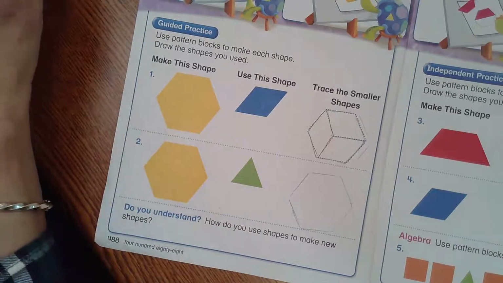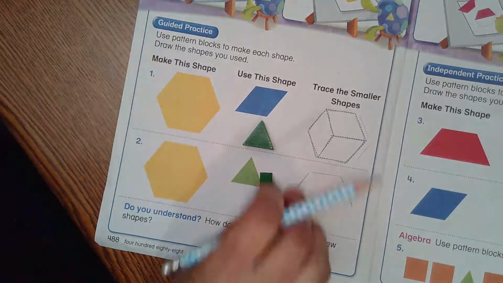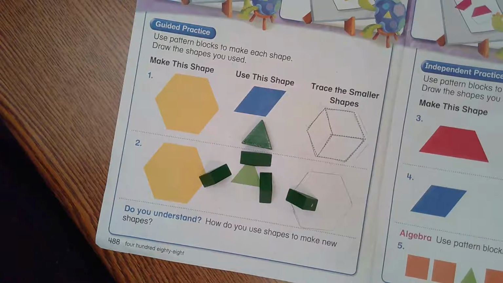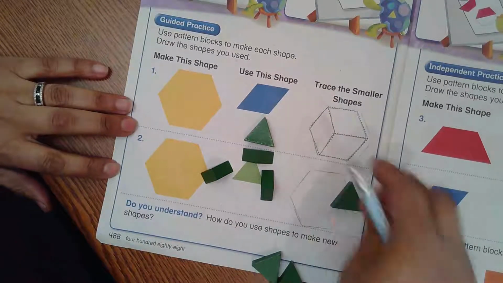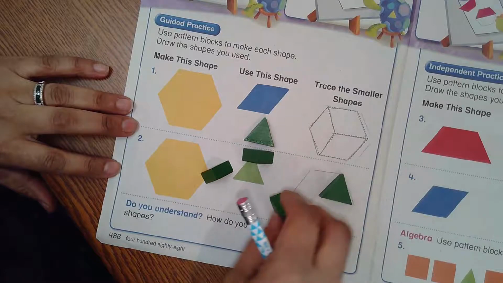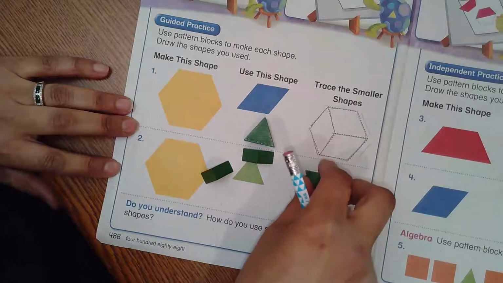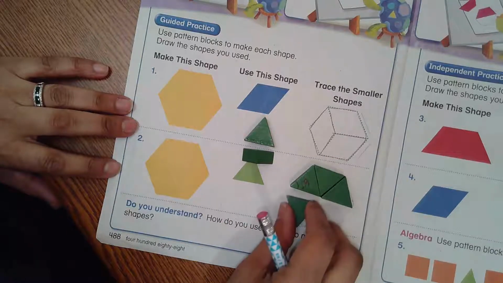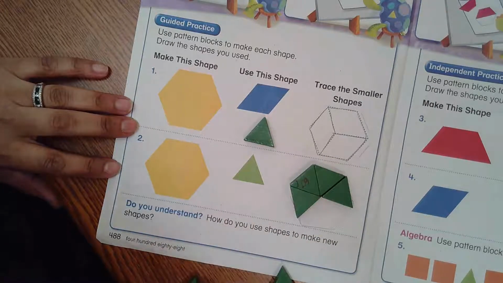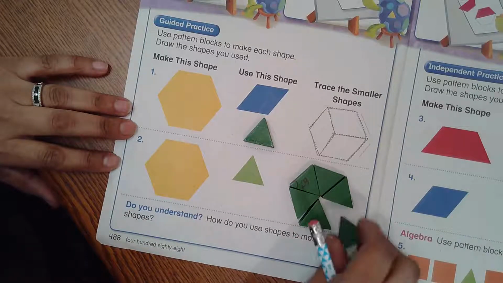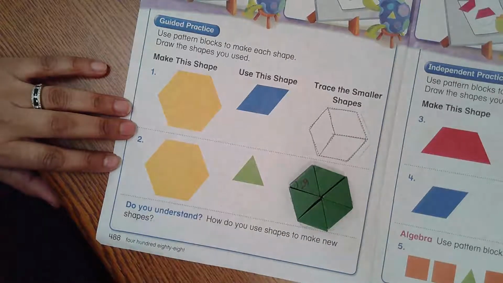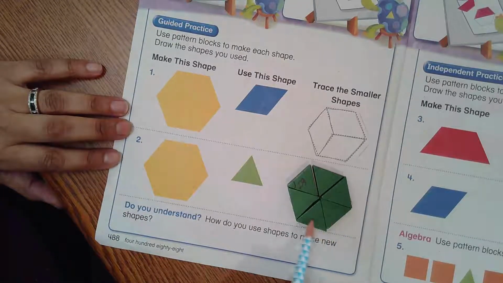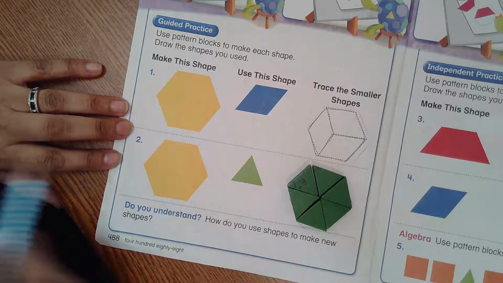All right, what do we need to use? Triangles. So these are the triangles. I don't know how many, so I'm gonna try using small shapes and these triangles to make that big shape. So let's see how many we need. I'm gonna put them next to each other together to cover the shape that I drew or traced. Okay, so I don't need this one. So how many? I used 1, 2, 3, 4, 5, 6. So 6 triangles made a hexagon.